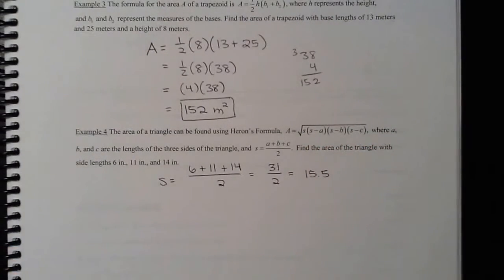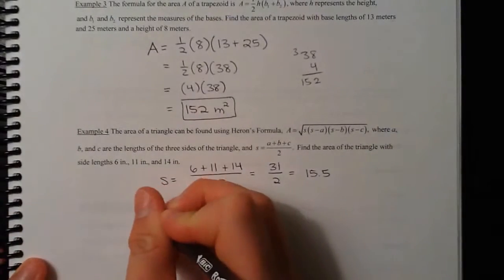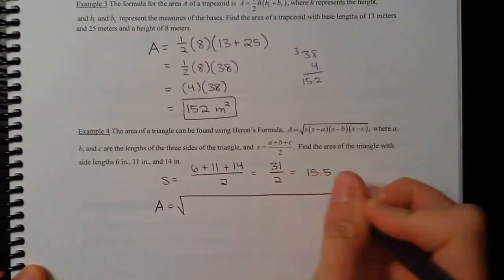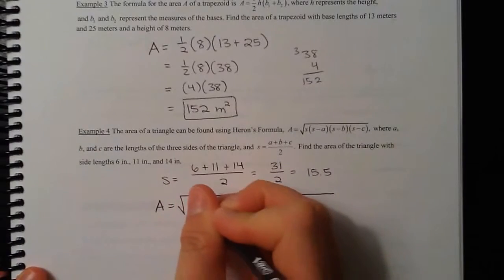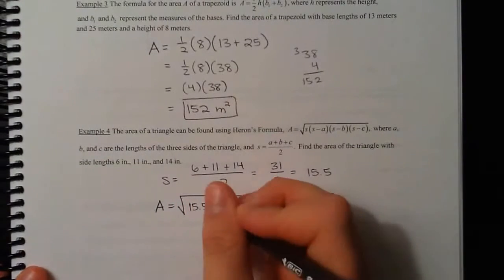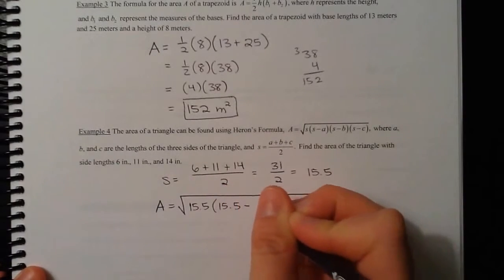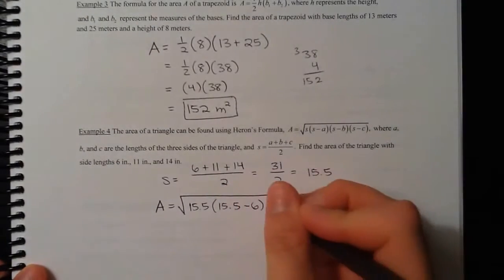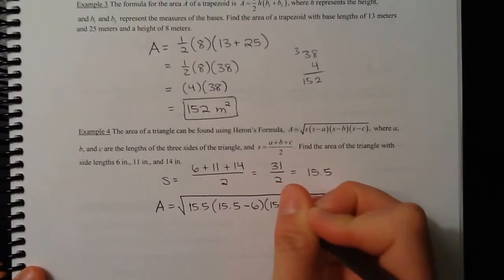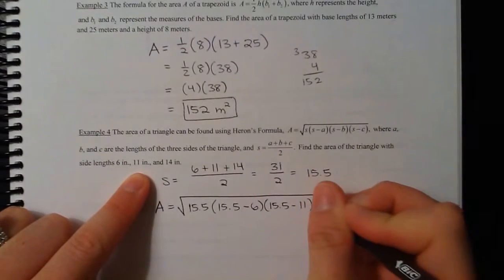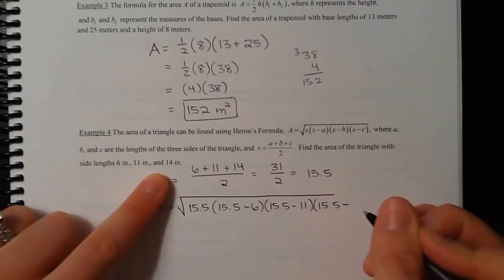Okay, so this we are definitely going to want to use a calculator for. So we've got that 15.5, which is obviously a decimal, or you could have left it in fraction form. And then to top things off, our formula involves a square root. So there's kind of a lot going on in that formula, and we are definitely going to want to have a calculator to do that, okay? So let's plug everything in. So A equals, we've got a big square root symbol with all this stuff underneath. So start with S, so 15.5. And then in parentheses, we have S minus A, so 15.5 minus the first side length, which is 6. Again, doesn't matter which order you put them in. Then S minus B, so 15.5 minus the next side length, which is 11. And then 15.5 minus the last side length, which is 14.